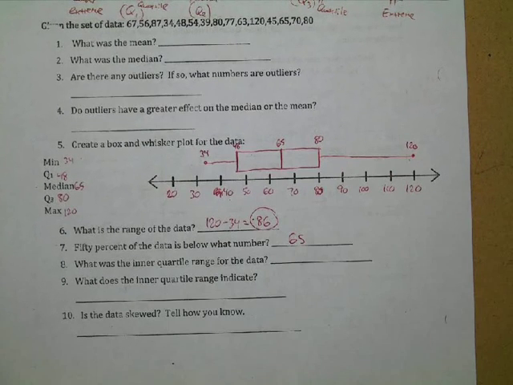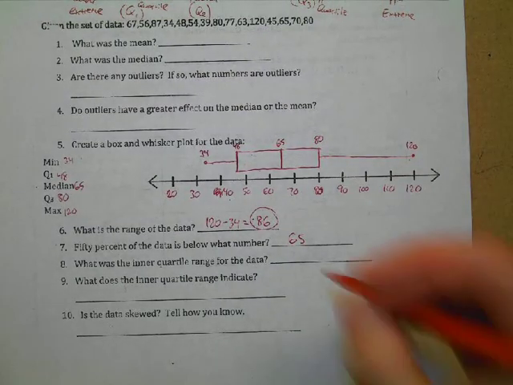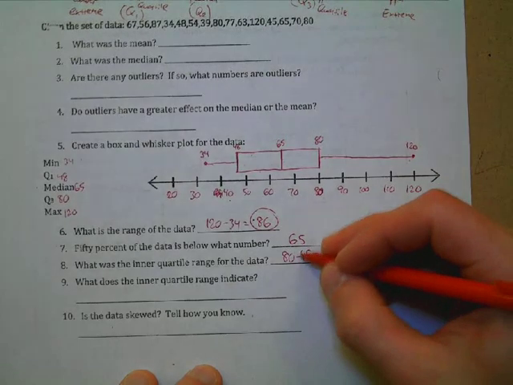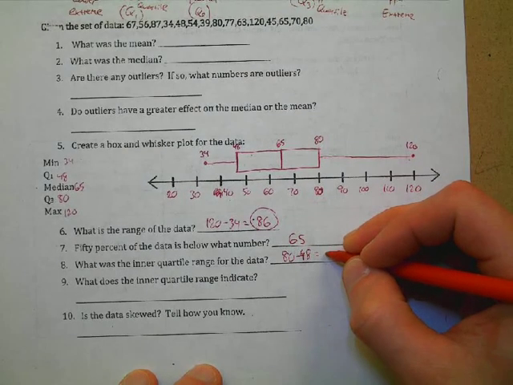What is the interquartile range? How do we find the interquartile range? Q3 minus Q1, so 80 minus 48. Did she finish? Yes. Okay, cool. Thank you. So yes, 32.